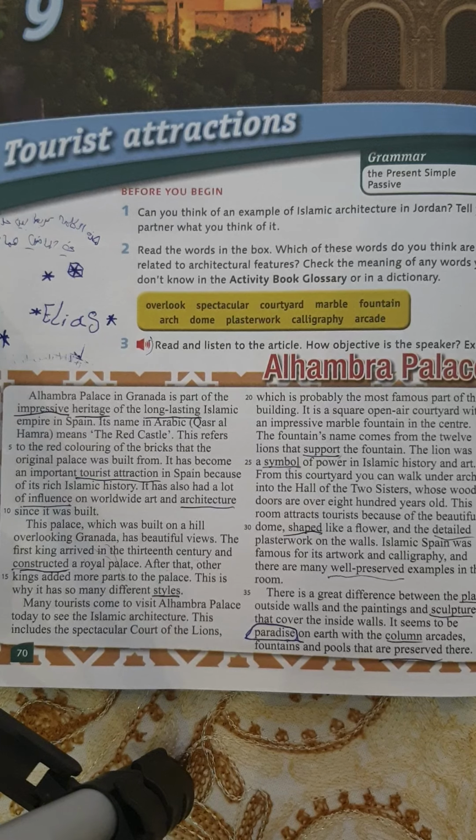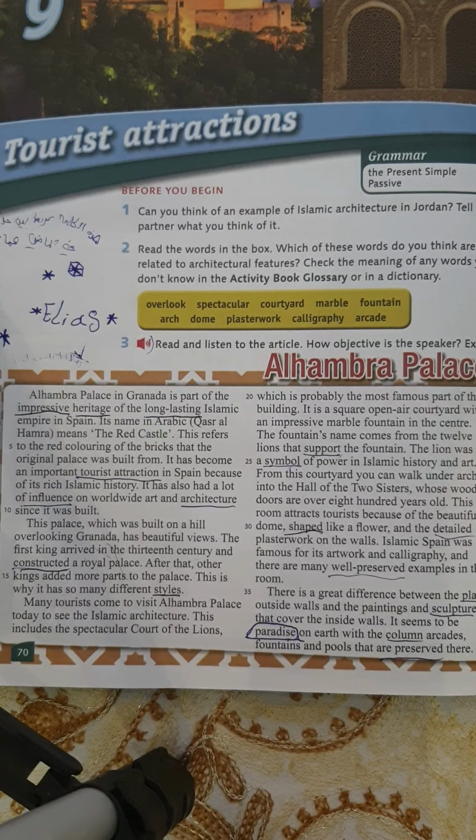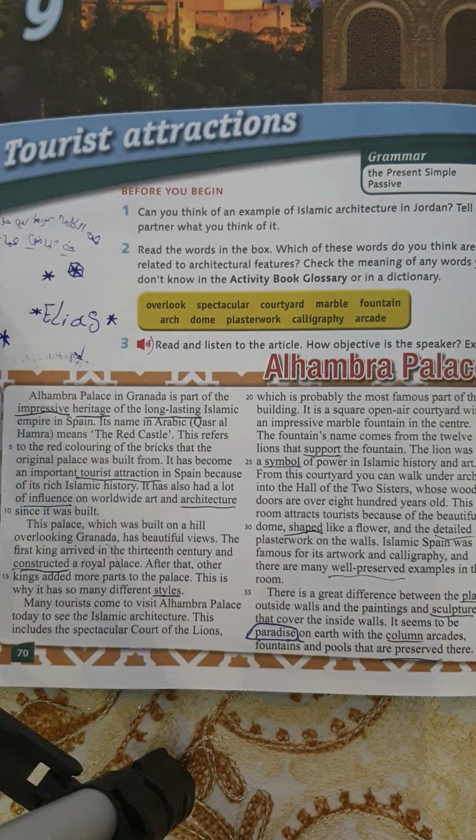That's right. Why paradise? Because of the column arcades, because of the fountains, and because of the pools. Again, why paradise on earth?